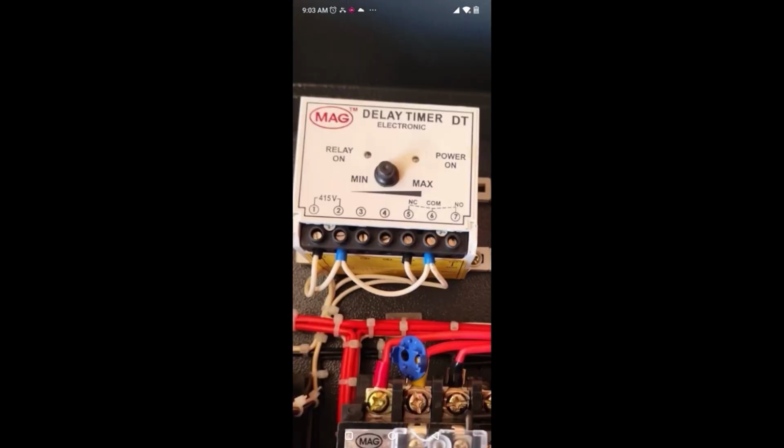That is the front side of the delay timer. Terminals 1, 2, 3, 4, 5, 6, 7 are shown in the figure. Terminal 1 is connected to supply. 5, 6 and 7 are common connectors. 2 and 6 are connected, as shown in the figure.